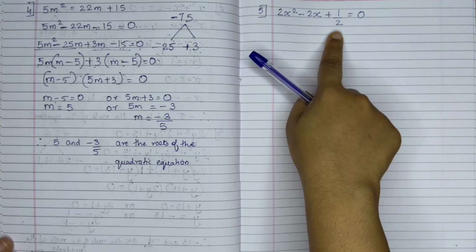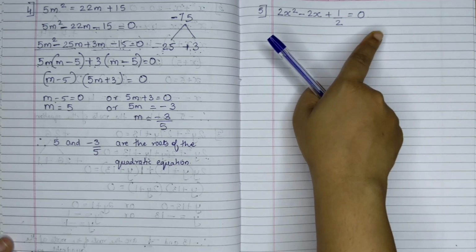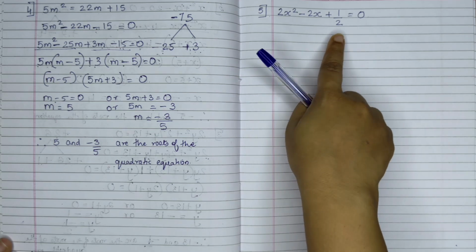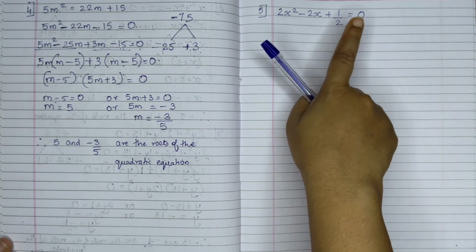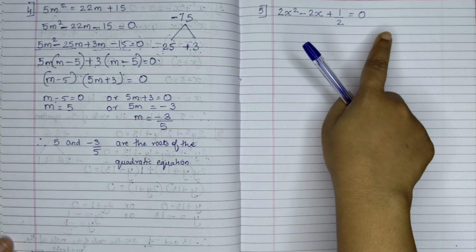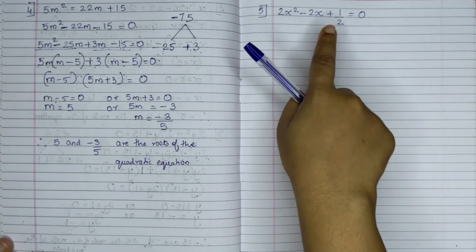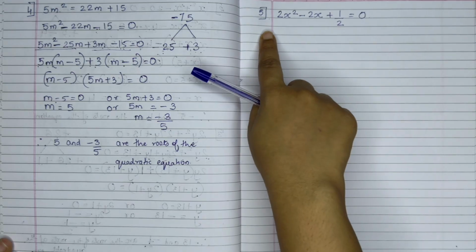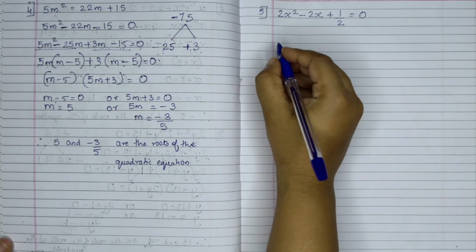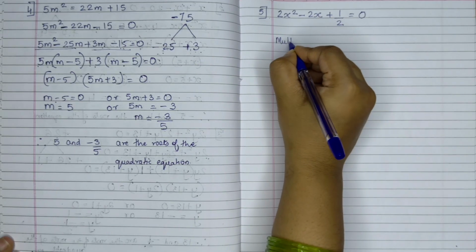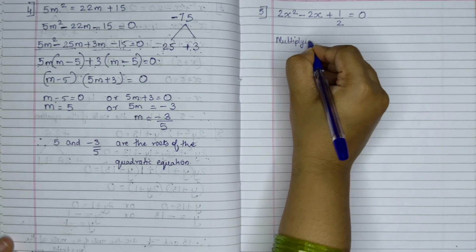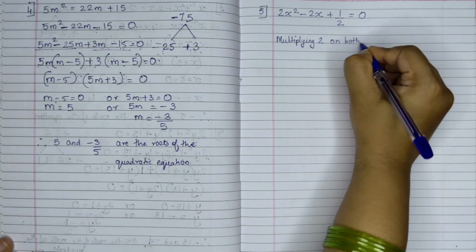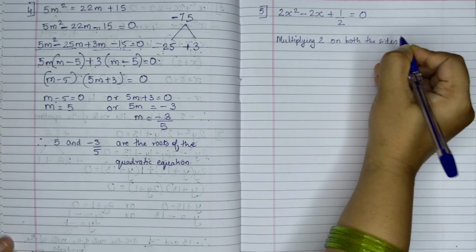Suppose now if we have 2 over here, we will multiply 2 on the left hand side and on the right hand side. In the next sum, there is x in the denominator's place, so we will multiply x on the left hand side and on the right hand side. So same way, any number you get in the denominator's place, that same number you have to multiply on the left hand side and on the right hand side. So what we will do is, we will say multiplying 2 on both the sides. Okay, we will multiply 2 on both the sides.